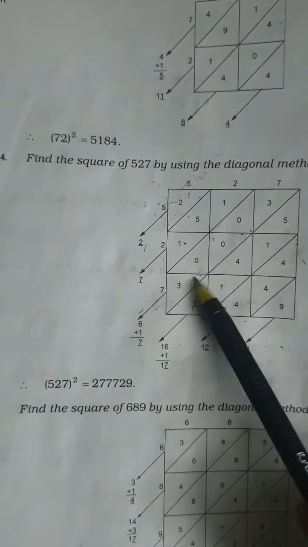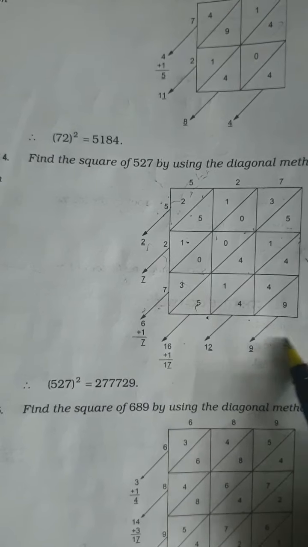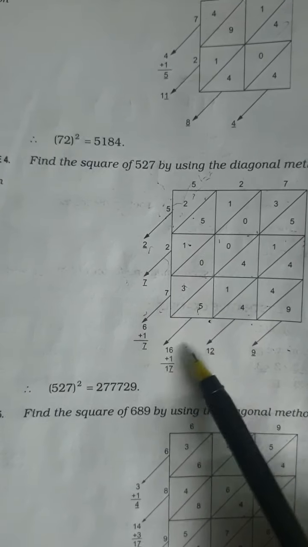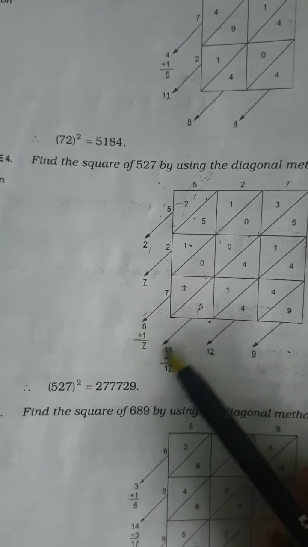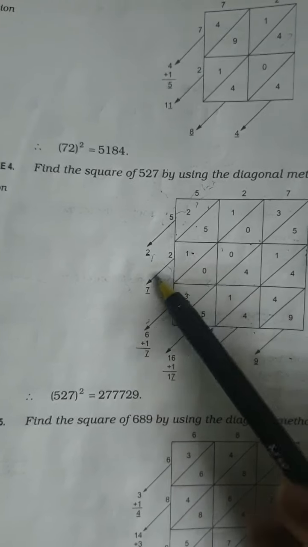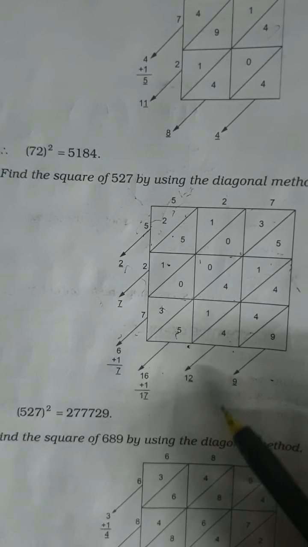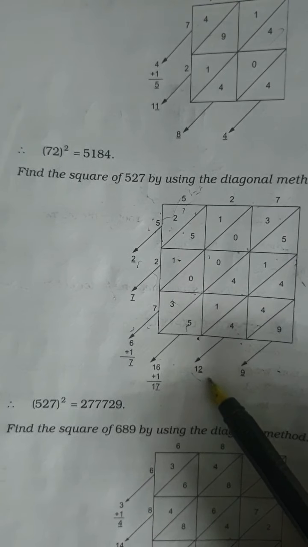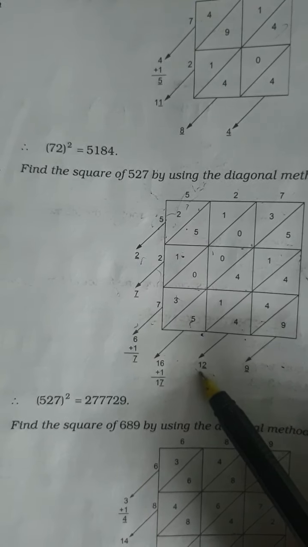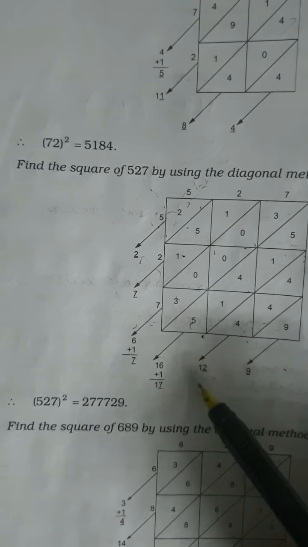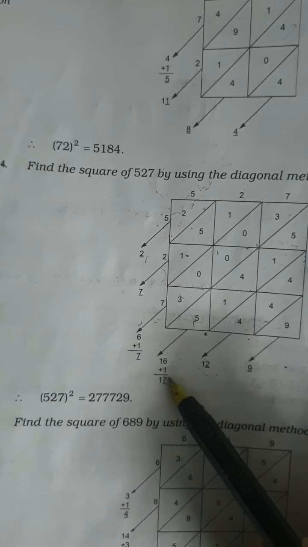Now add all the diagonals. It is 9, 12, 16, 6, 7, and 2. The last thing that we have to remember, only take the ones digit in the answer and forward the remaining digits to the next level.